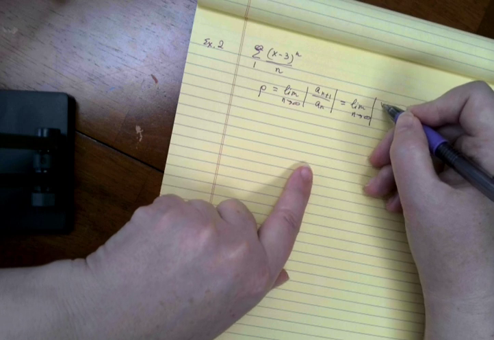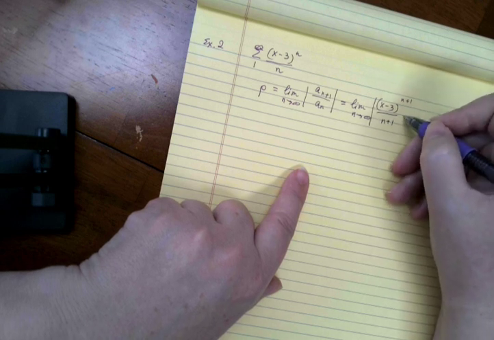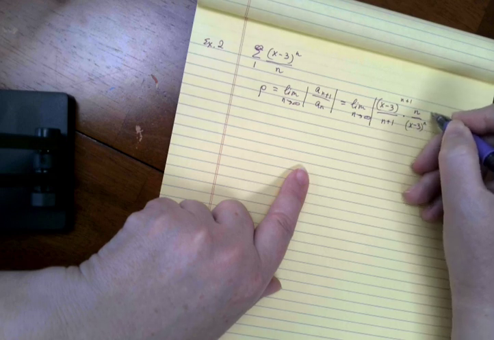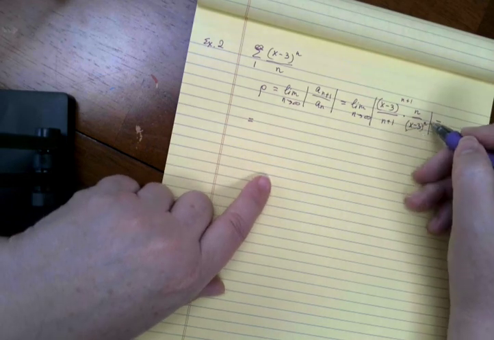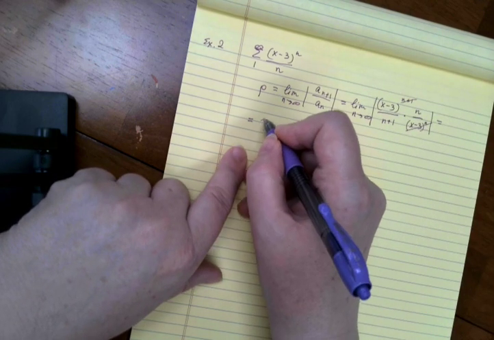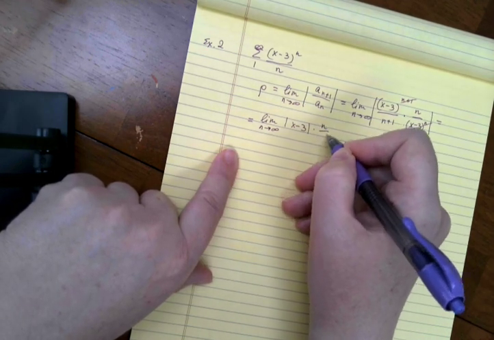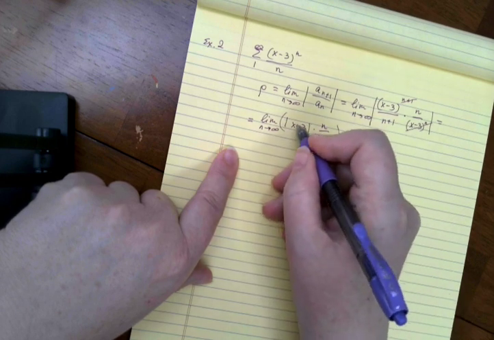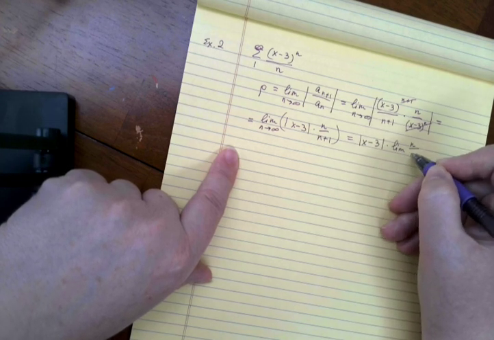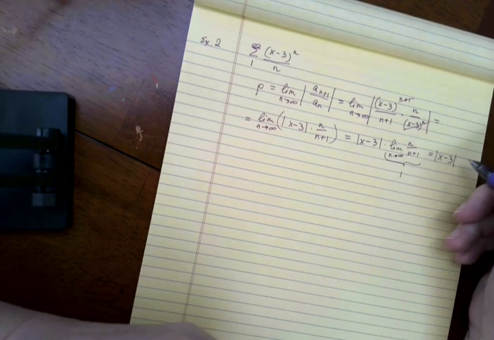So a_(n+1) is (x minus 3) to the n plus first divided by n plus 1, and then we are multiplying it by the flipped a_n, so n divided by (x minus 3) to the nth. What we get is one (x minus 3) left over, and that's the only guy that could be negative, right? So we will have the limit as n goes to infinity of (x minus 3) times n divided by n plus 1. Now x minus 3 does not depend on n, so we can factor it out. X minus 3 times the limit of n over n plus 1, and this limit is 1, so we get x minus 3.